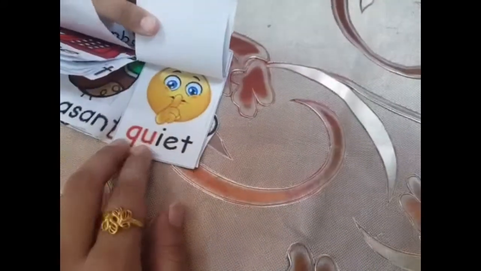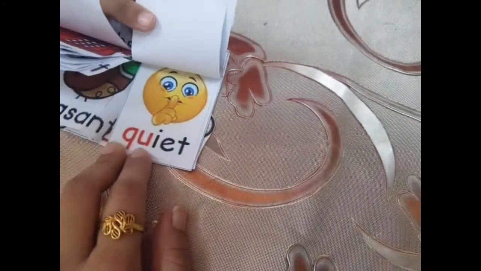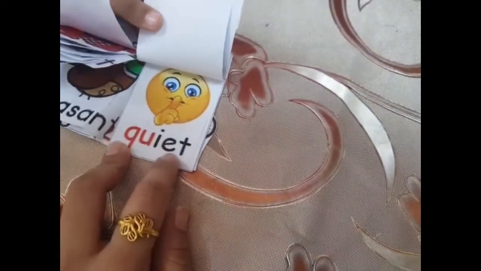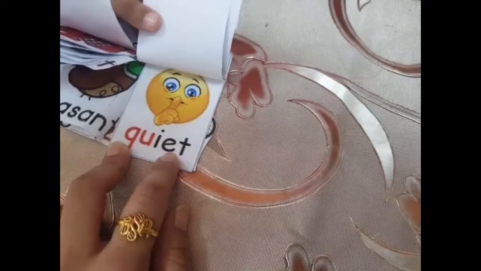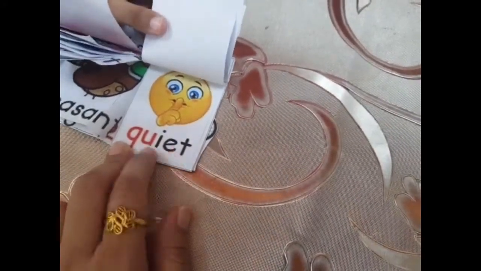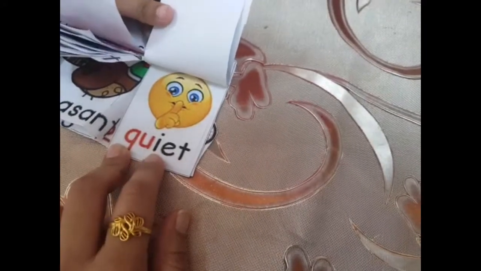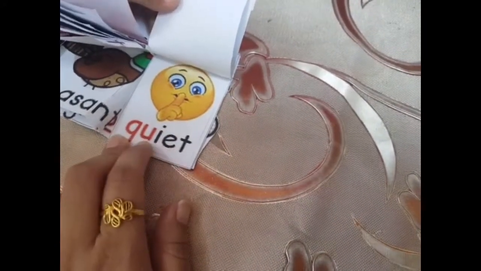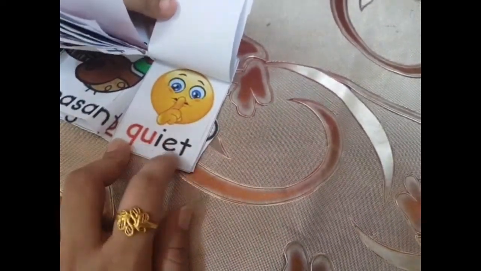Now, what is the sound of QU? Qua. What is the sound of IE? When two vowels are together, the first one will make the long sound I. So Q-U-I-E, quai, and the sound of T, T. So Q-U-I-E-T, quiet. Very good. Next, turn the page.